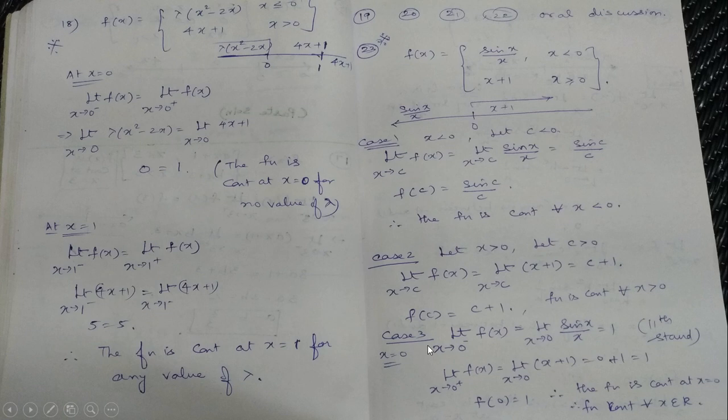Now, the last case, x is equal to 0. Limit x tending to 0 minus, before 0, after 0. Limit x tending to 0 minus of f of x will be limit x tending to 0 of sin x by x, because before 0, the value of the function is sin x by x. And we know that from 11th standard limits and derivatives, we have seen that limit theta tending to 0 of sin theta by theta is equal to 1. So, this becomes equal to 1.